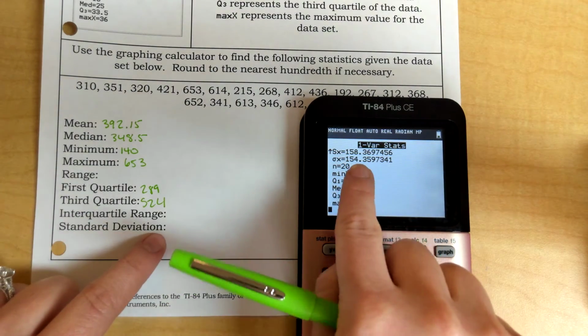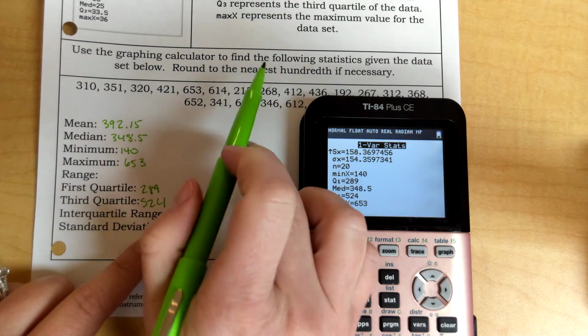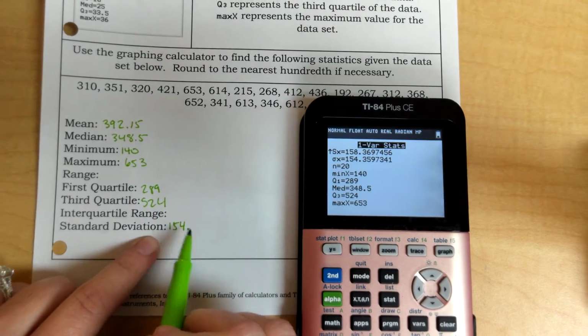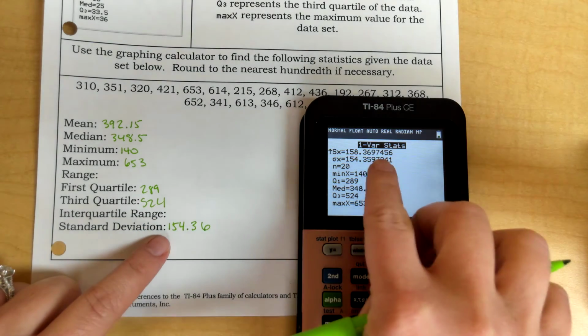So here's the standard deviation, and I'm just going to round to the hundredths place because that's what my directions told me to do. Okay, so 154.36 when I find that.